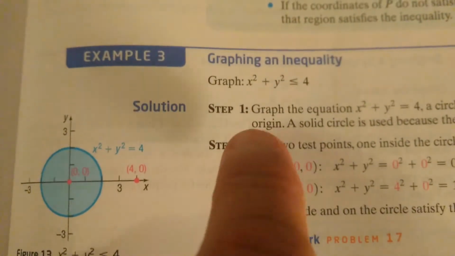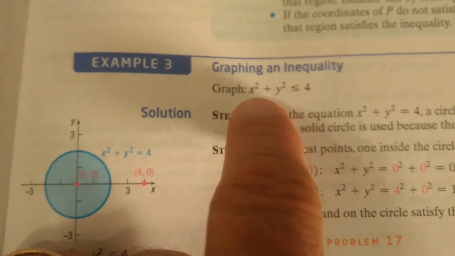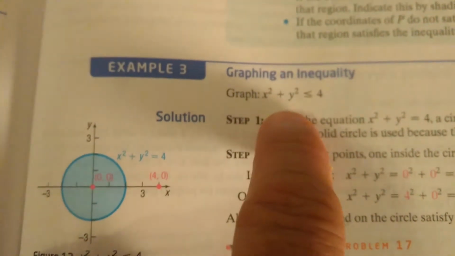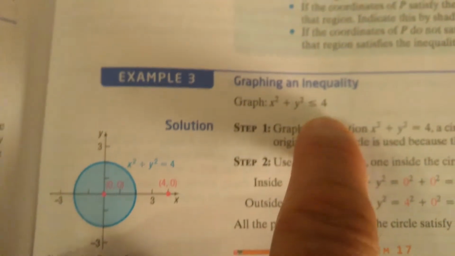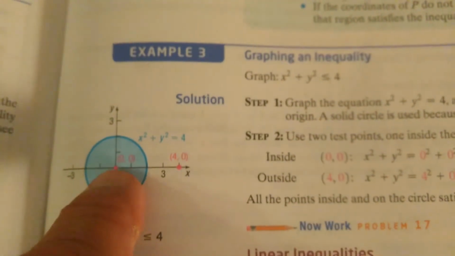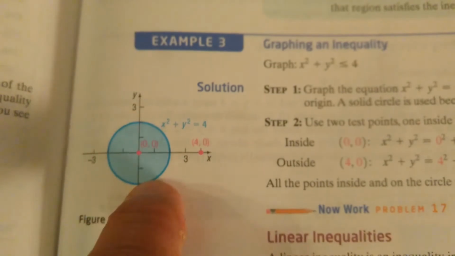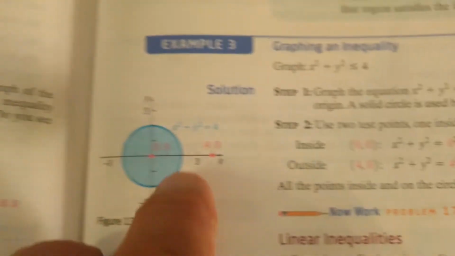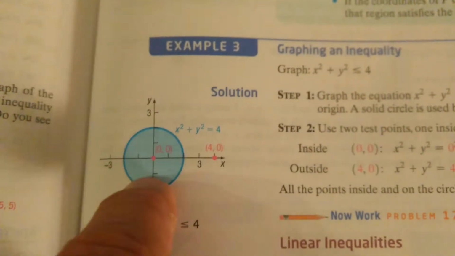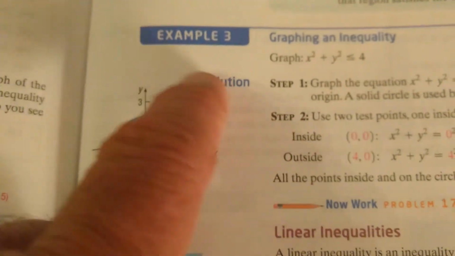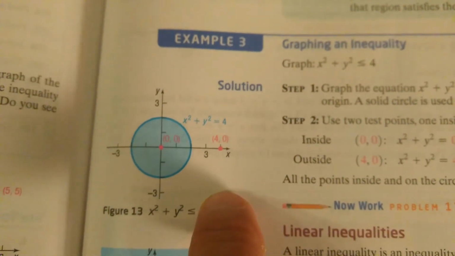Also, in terms of circles, this is the equation of a circle. This is x squared plus y squared less than or equal to 4. So we know we have a circle with center (0, 0) and radius 2. Because it's less than or equal to, it's inside the circle. If it were greater than or equal to, it would be outside.